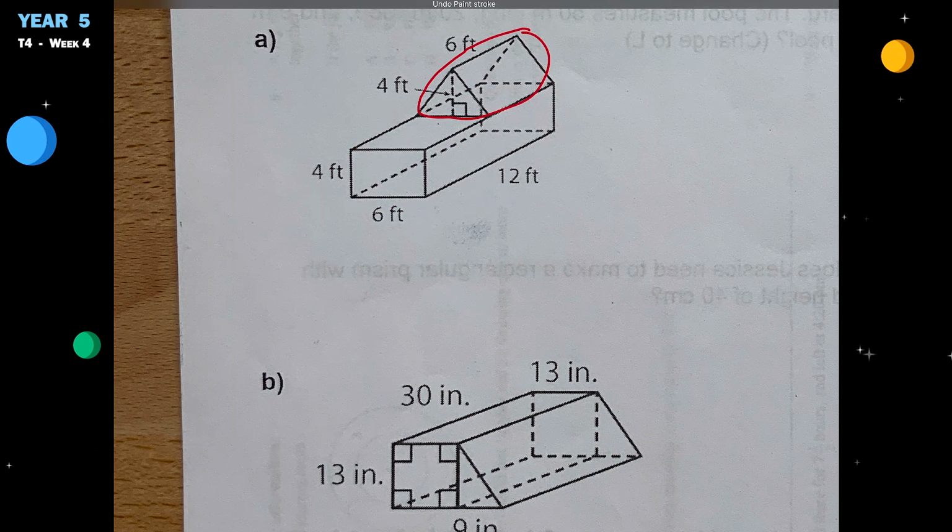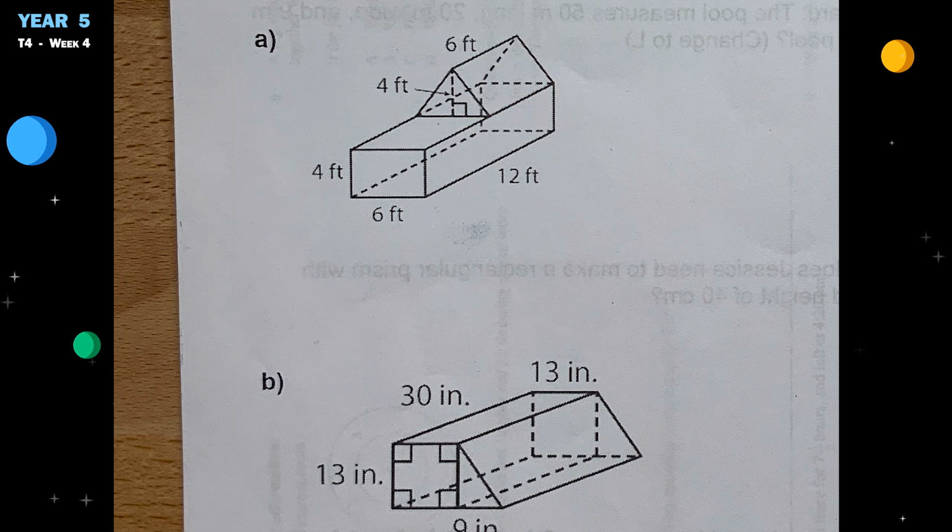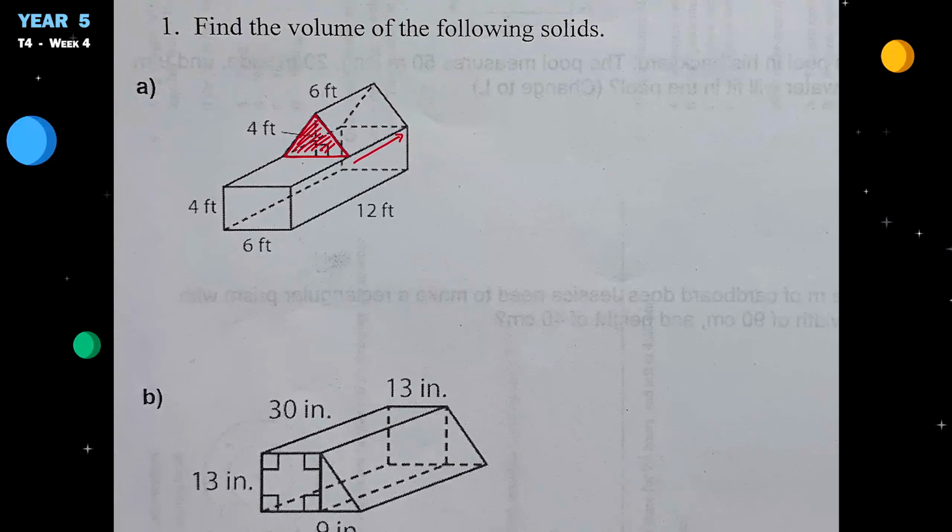Now to find the volume of the top piece, I'm going to find the cross-section area. This will be the cross-section area here, the front face. Usually it's the front face, but not always. So we find the area of this triangle, and then multiply it by the length, the width of the shape, and you get the volume. So volume is equal to the cross-section area times the width, which is 6.